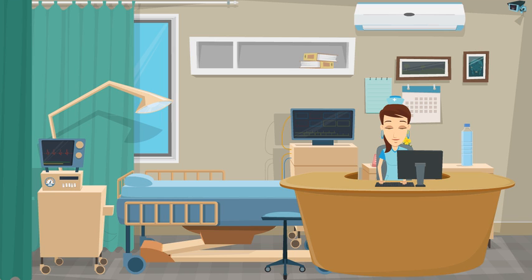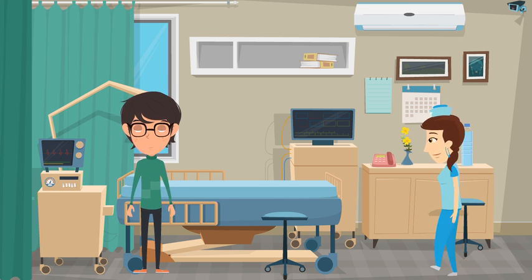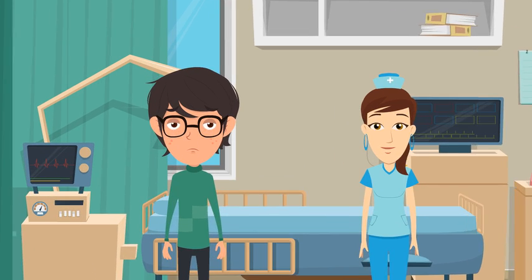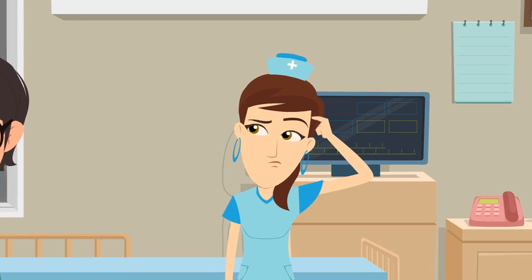Nurse Sophie is catching up on some charting when a new patient is admitted. Hi Bill, my name is Sophie and I will be your registered nurse today. Can you tell me what brought you here today? Hi, Nurse Sophie. I've been going through a really rough time lately with my mental health. I could really use your help.